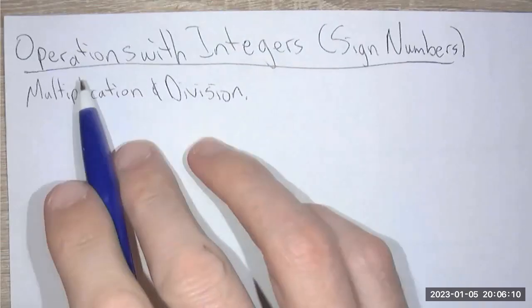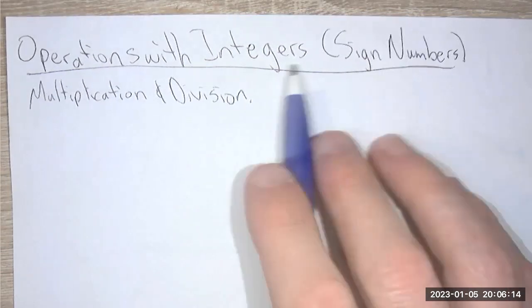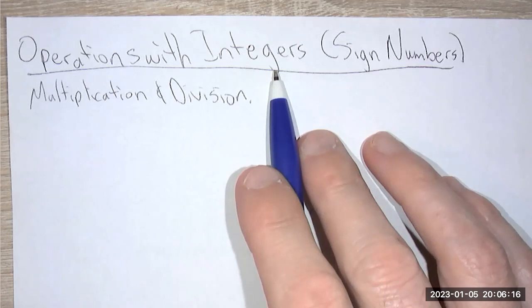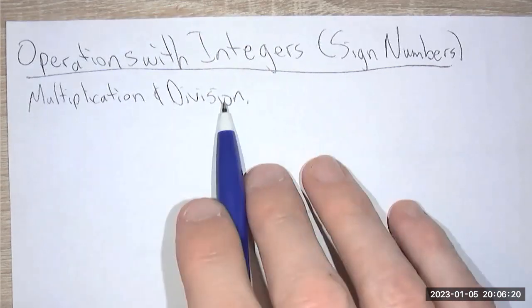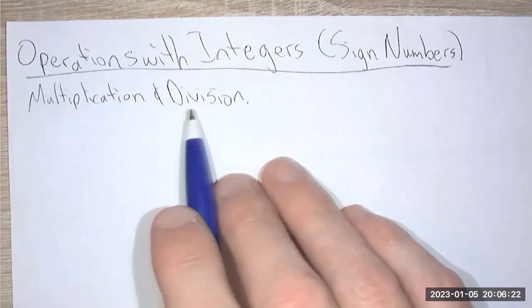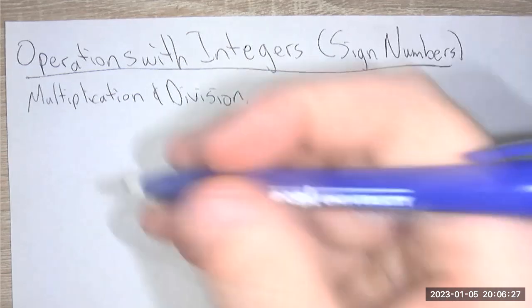I want to talk about operations with integers, or better, with signed numbers as we think of them. And this can be positive, negative. The same rules are going to apply for decimals and fractions, but just simplistically, I wanted to look at this with just the simple signs of numbers. I want to first start with multiplication and division.